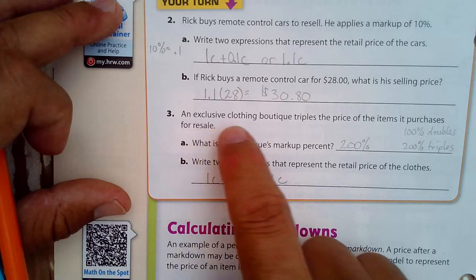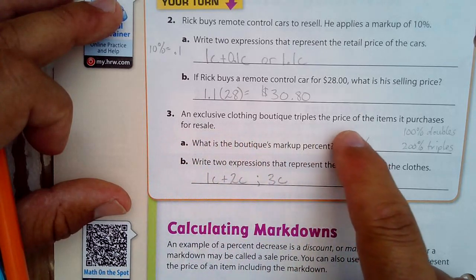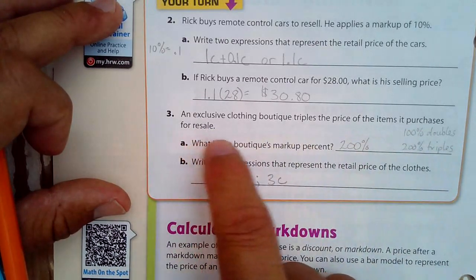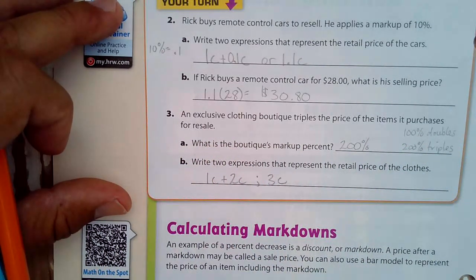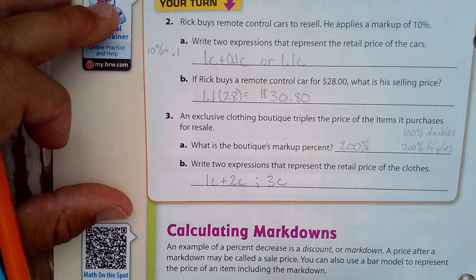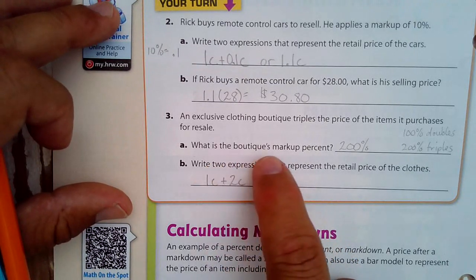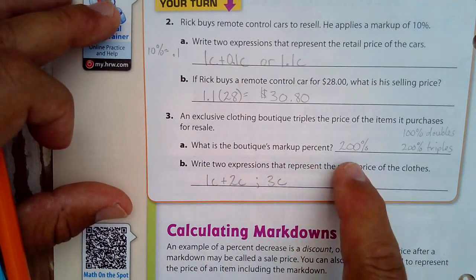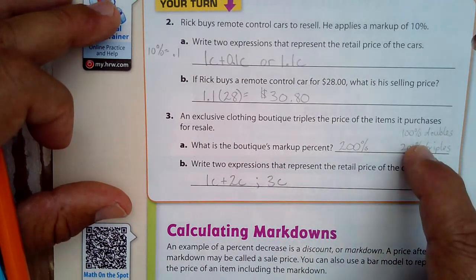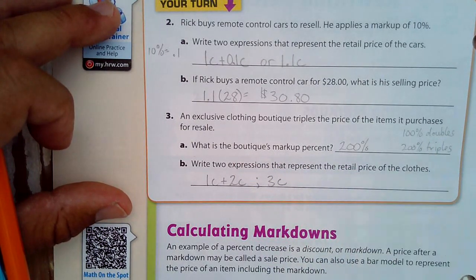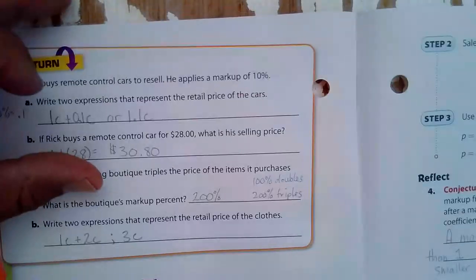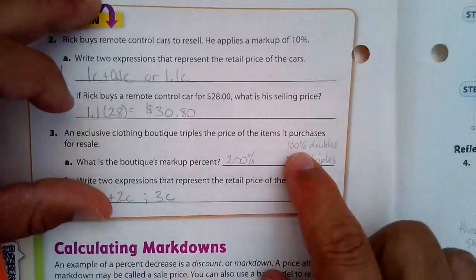An exclusive clothing boutique triples the price of the items it purchases for resale. And these boutiques are these little stores that often sell stuff like this. So what's the boutique's markup percent? Well, it's 200%. I said it in a previous lesson, lesson 5.1.